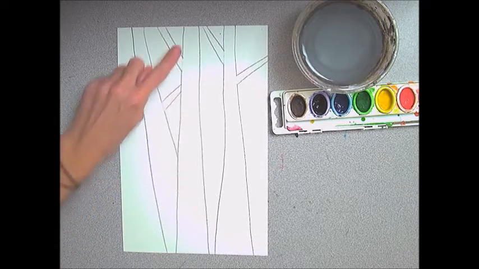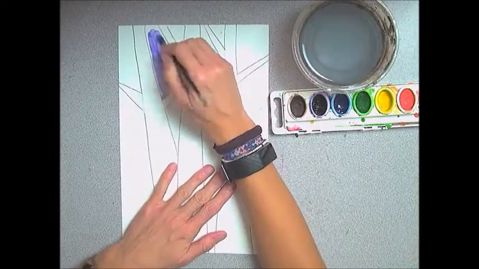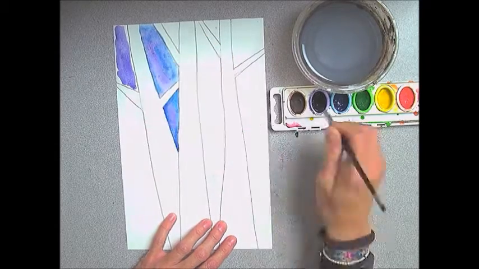Negative space is the space around the tree. So it's like the sky or the air that's around the object. That's called negative space. The tree would be the positive space.